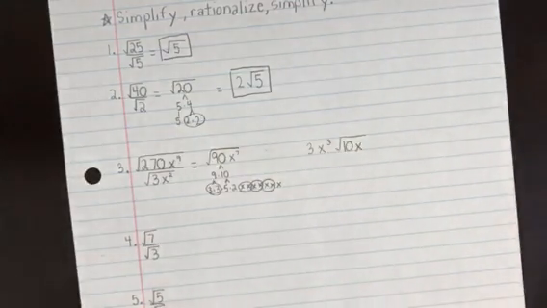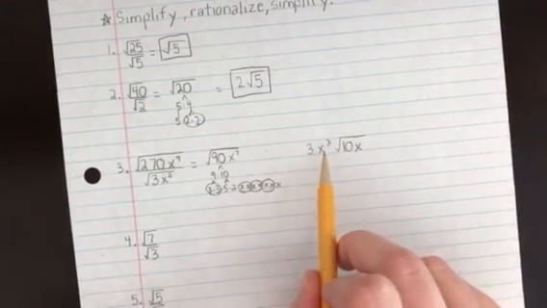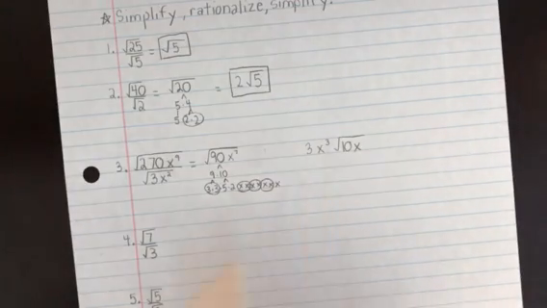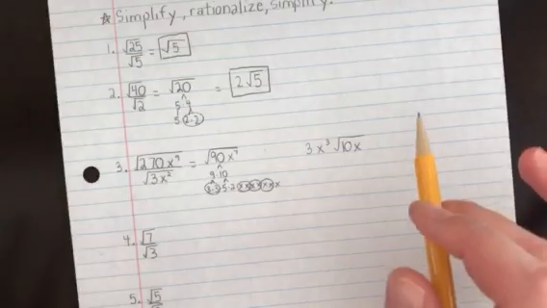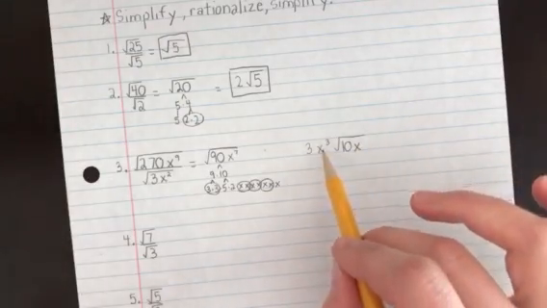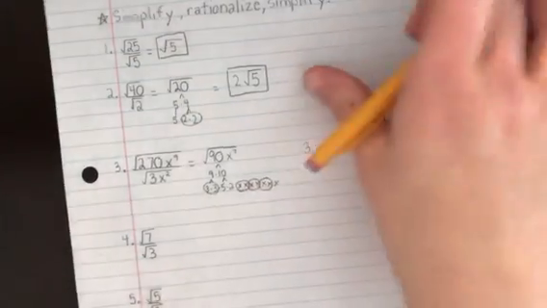I should have said at the beginning, we're going to assume that all variables are positive today. If I hadn't said that, then you'd have to put absolute value bars around that x to the 3rd because that's an even index and an odd power. But since today's lesson is so intricate, let's just go ahead and assume all variables are positive. All right, moving right along.